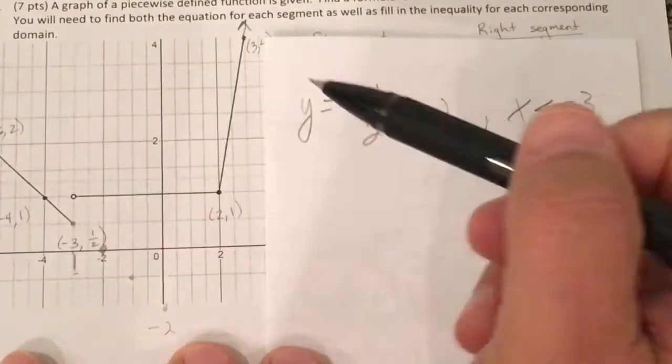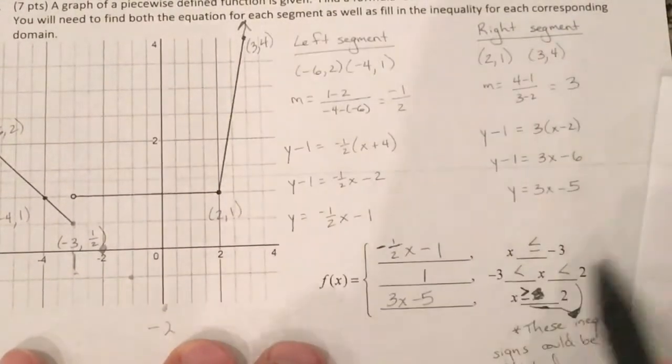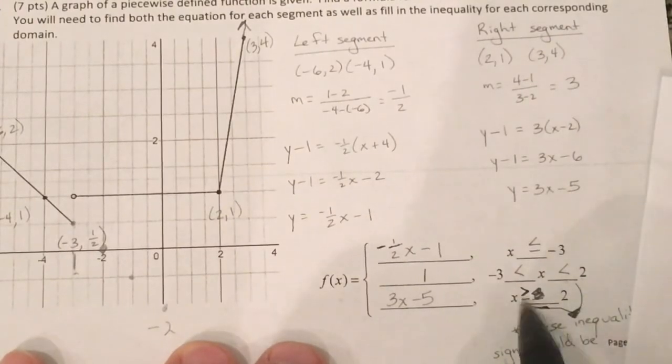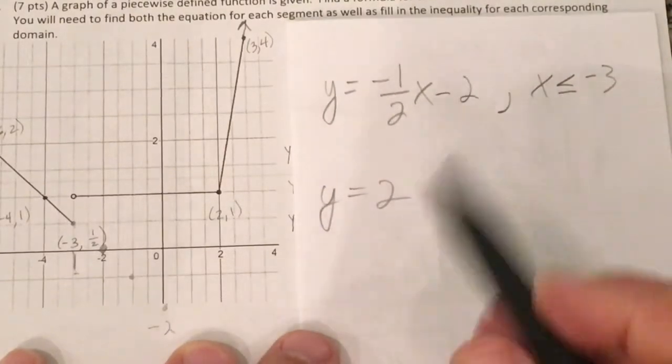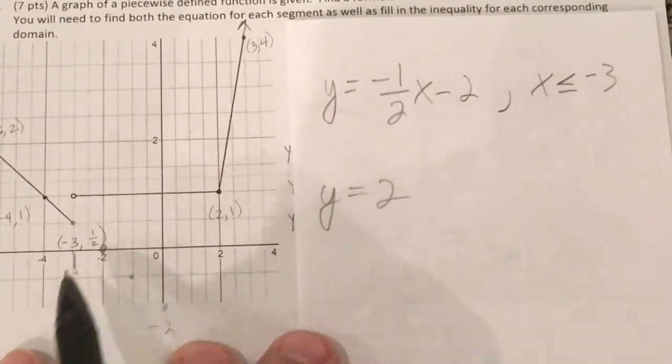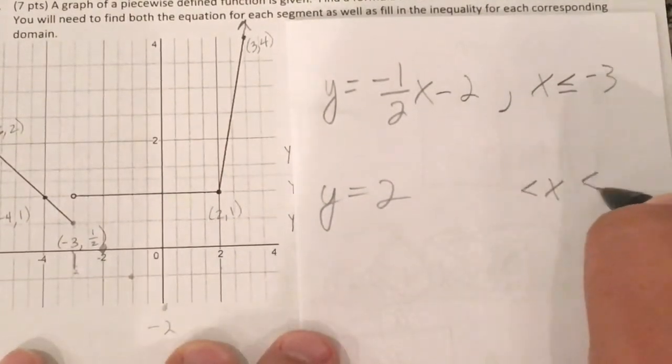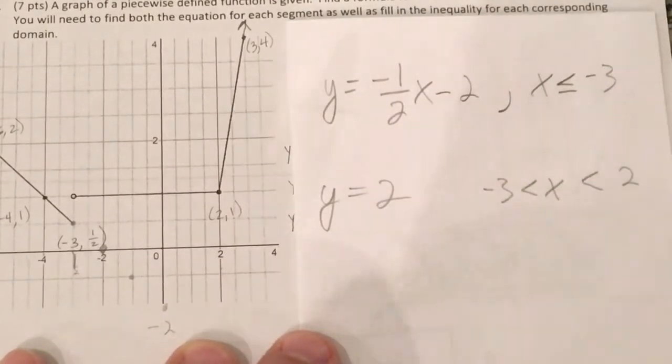The second equation, I believe, is open circle 2 and open circle, closed circle they give us on the bottom one. So that's going to be y equals 2, and it's from negative 3 over to 2. So x is between negative 3 and 2. And it let us know that this was an open circle.